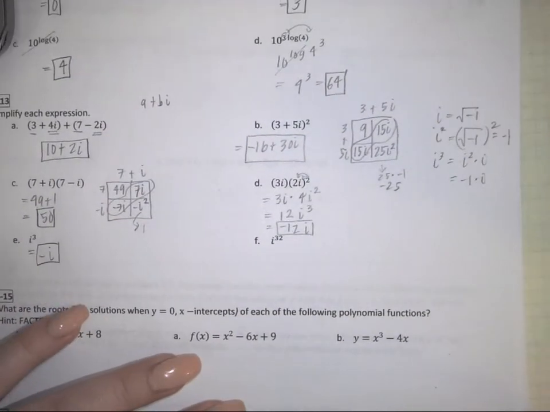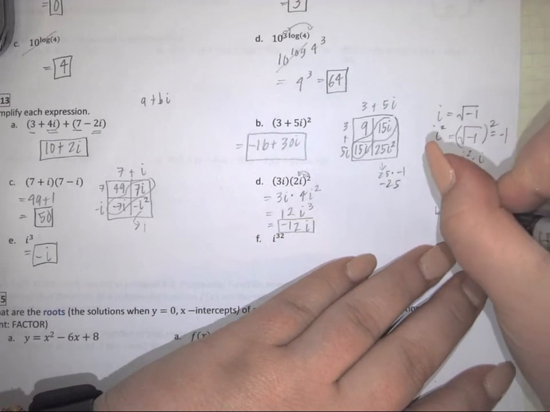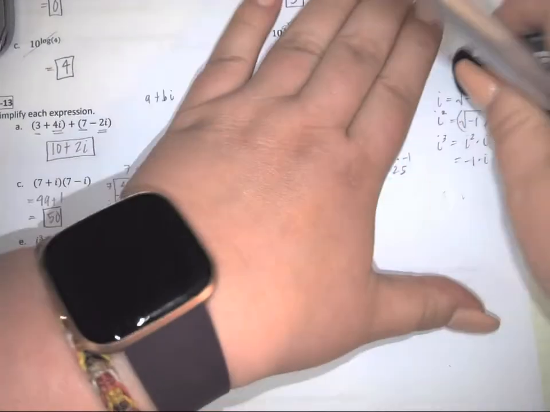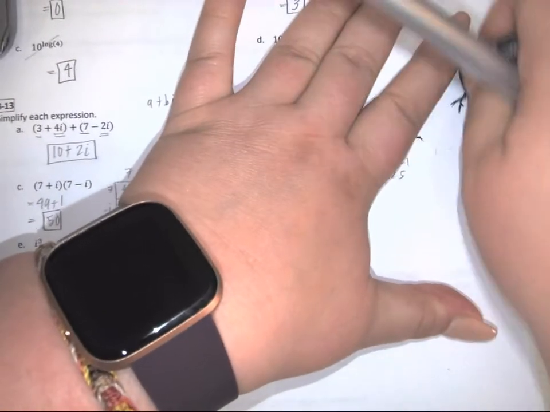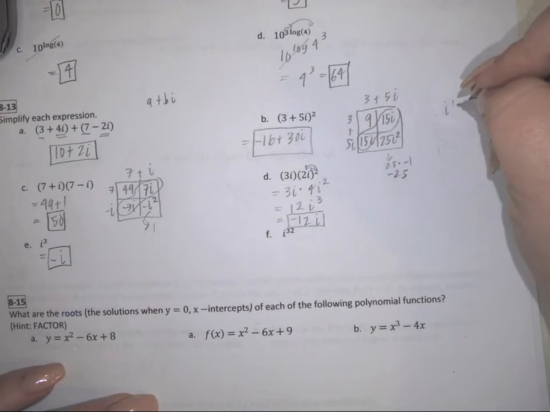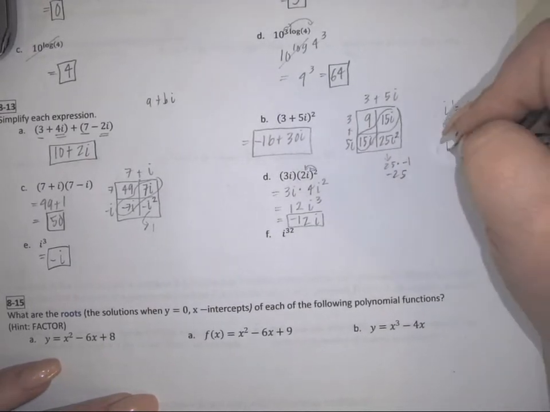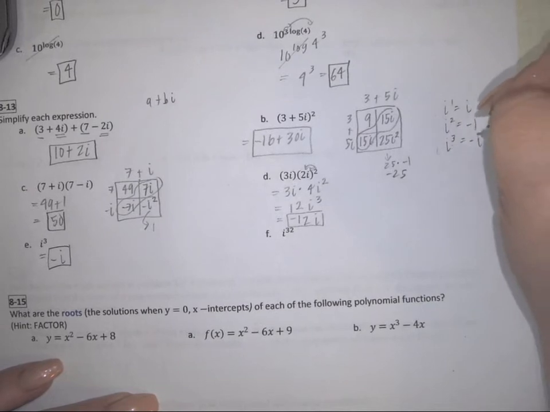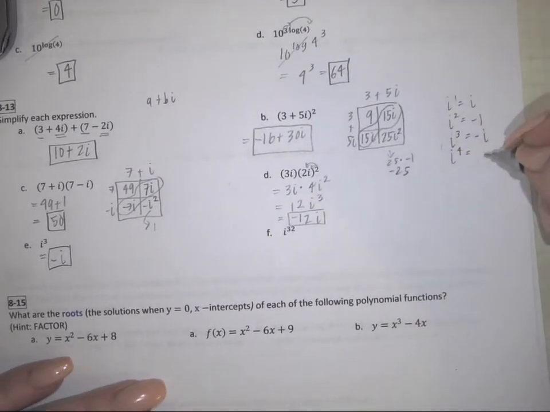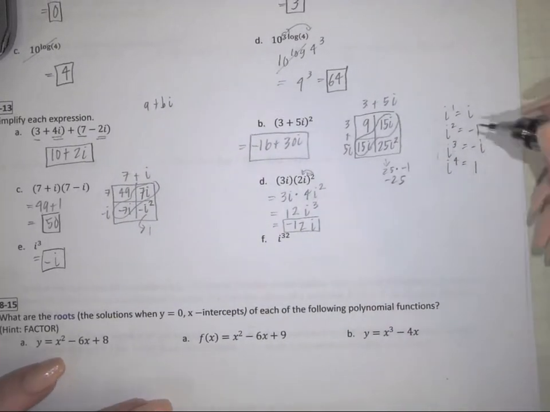Okay, so what we just said, i cubed is negative i. And then it follows a pattern, right? So let's rewrite this here. So i to the 1 is i. i squared is negative 1. i cubed is negative i. And then i to the 4th is 1. Right? So then it follows a pattern.